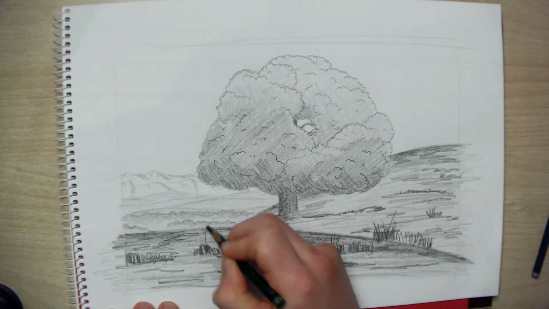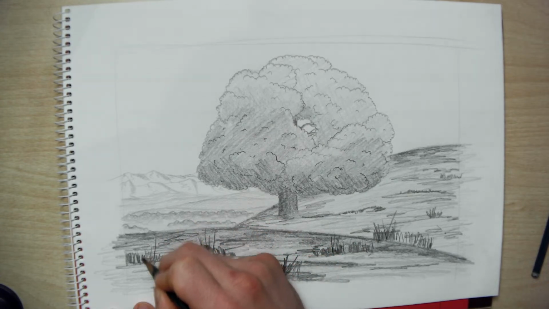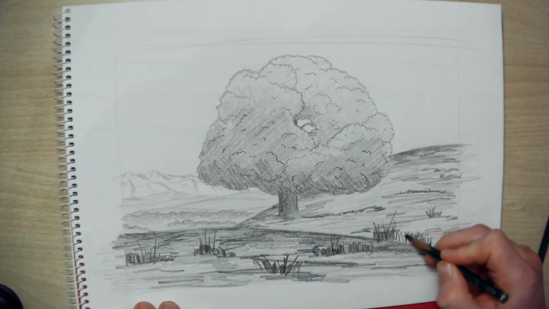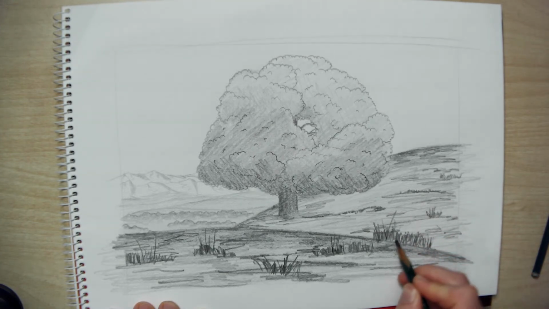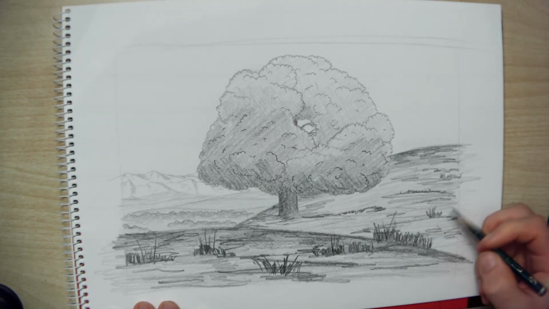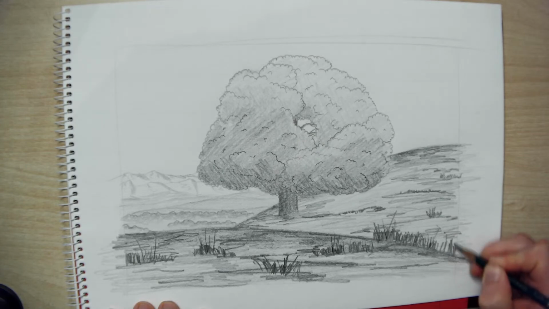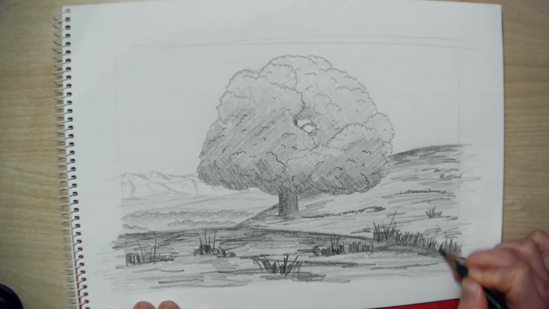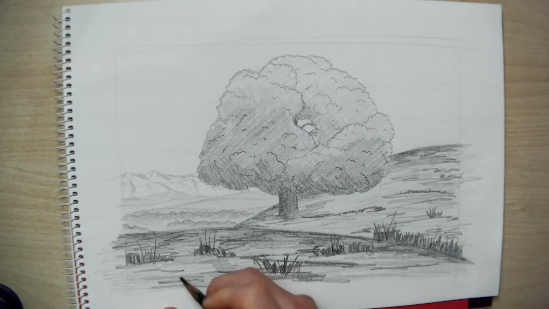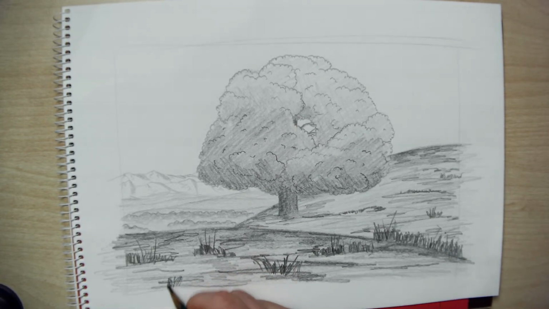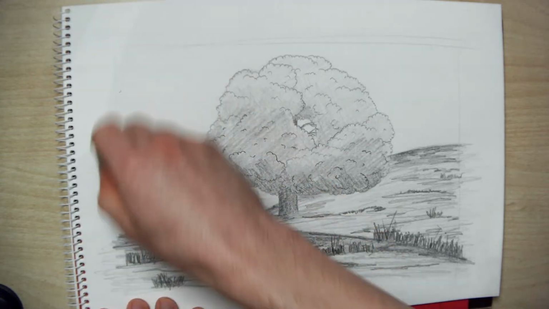Let's make some of those blades of grass stick out a little bit more, like so. Go in here again so it doesn't completely look like just a zigzag line. Make this go out of the frame maybe like so. And then go in down here with another thing like this. And there we go. That's our scene for today.